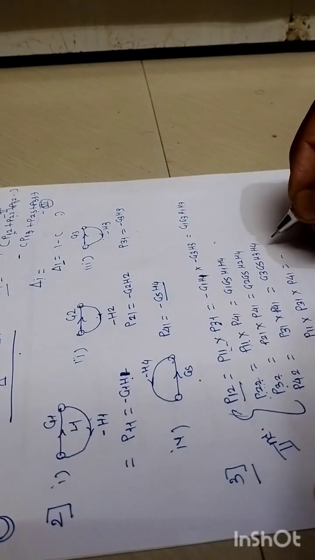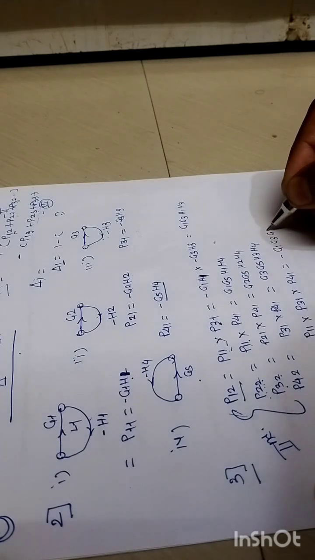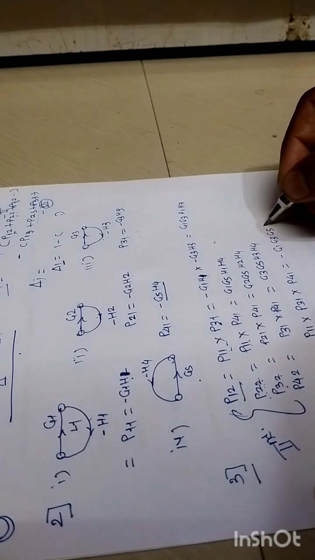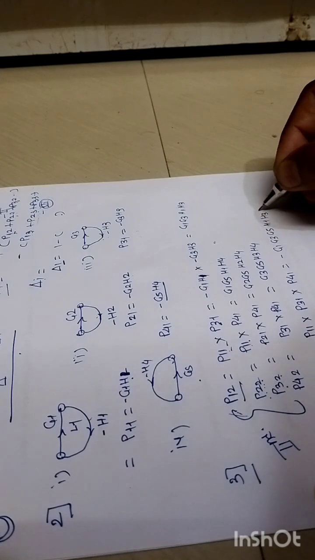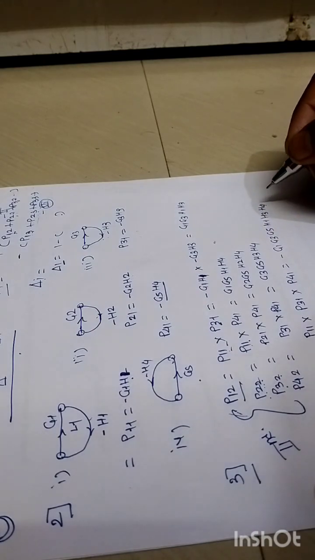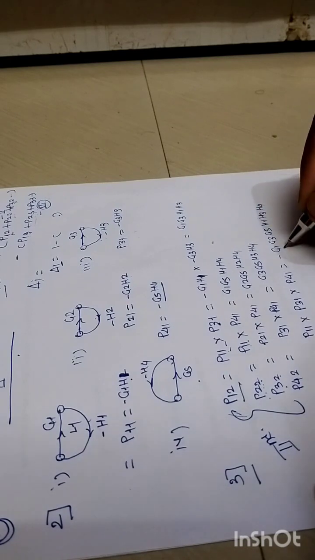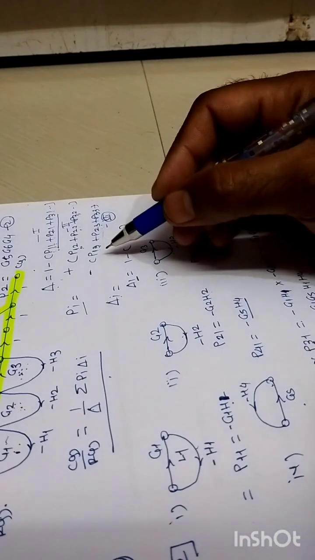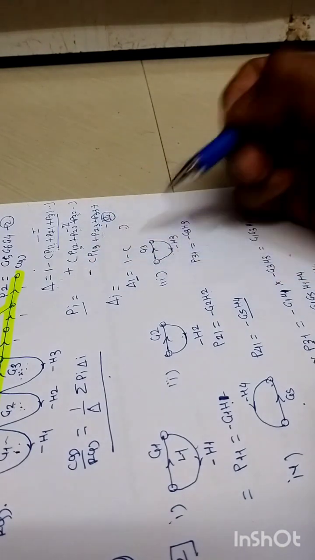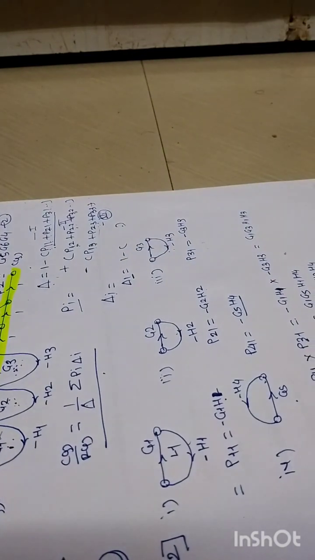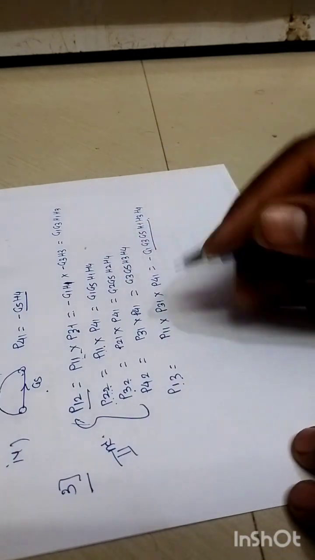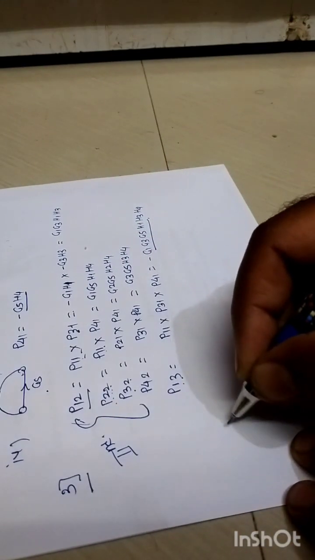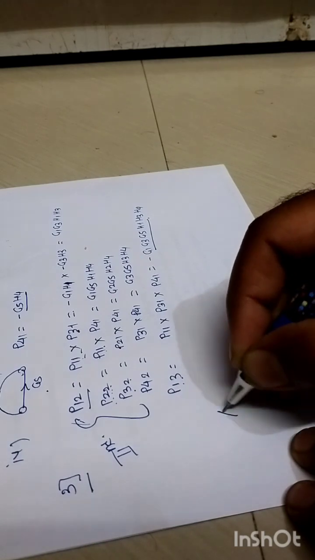So overall it will become minus G1 G3 G5 into H1 H3 H4, right? This is the parameter belonging to the system determinant delta, right?